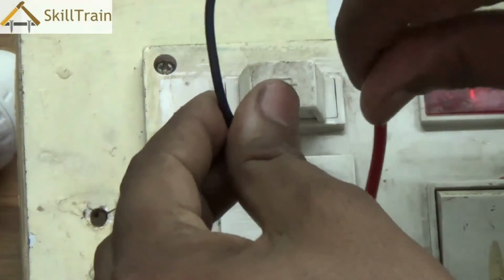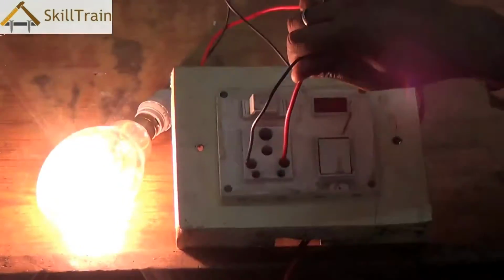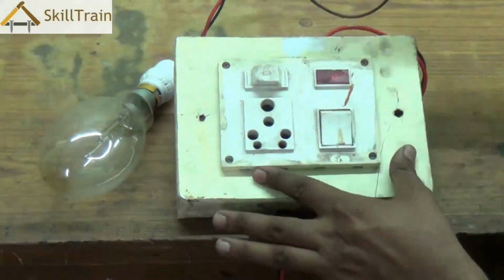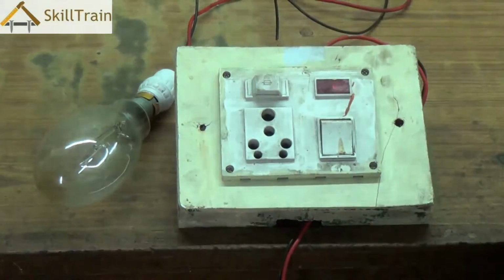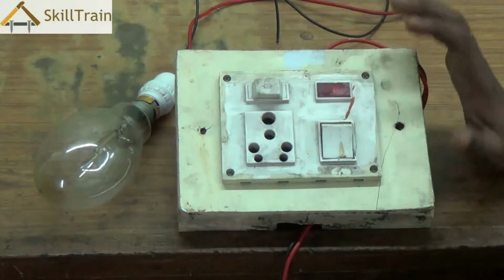We can confirm this even further by placing a tester lamp connected to it. So, we place the plus and minus and you can very clearly see that the lamp is glowing, which basically means that the phase and the neutral are working properly.